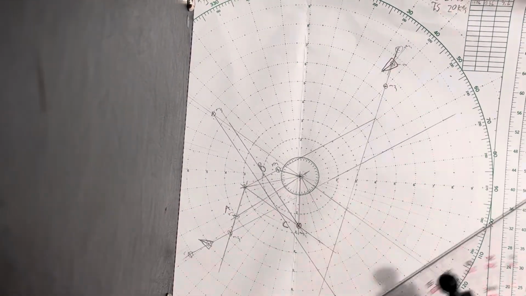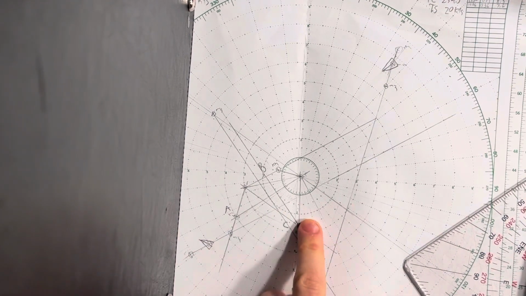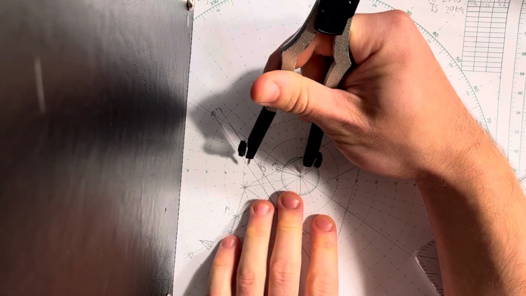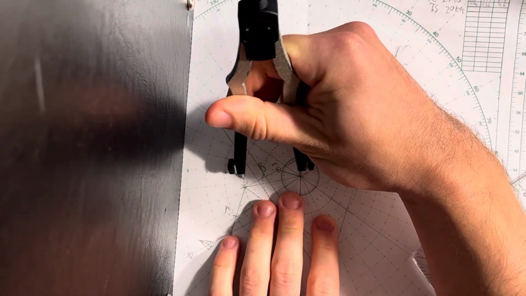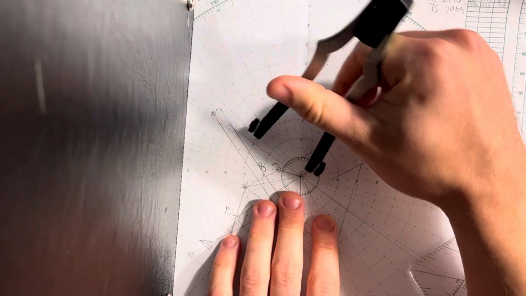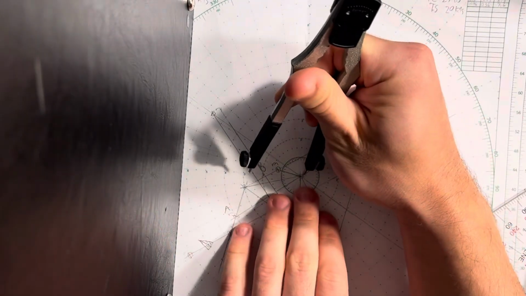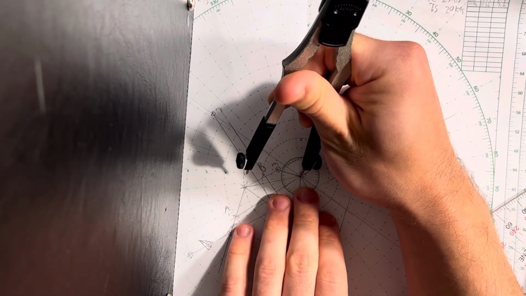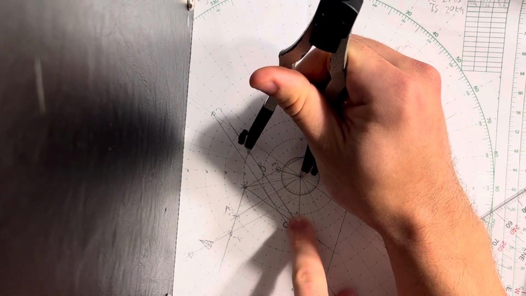We don't measure out anything yet because we don't know what the R prime is going to be. What we do know is that we are keeping a true speed of 15 knots. So wherever we go, it's going to have to remain on this third ring here. So if we had a compass, we could swing an arc all the way over and see where it intersects our new RM line.